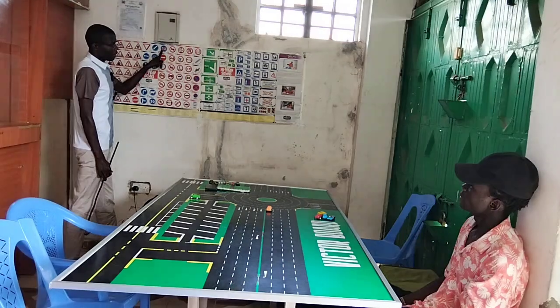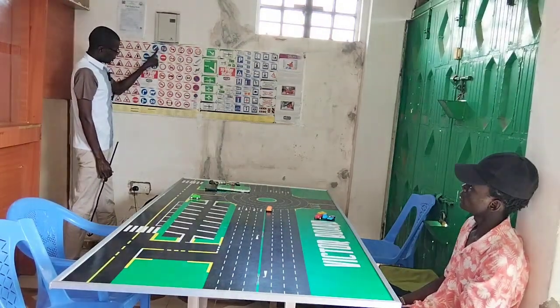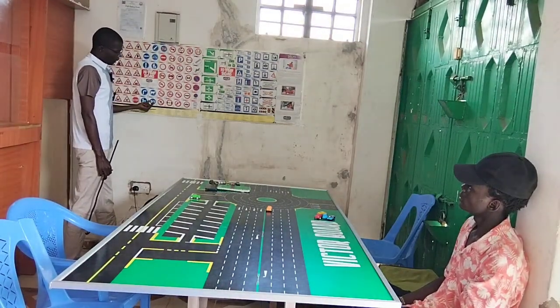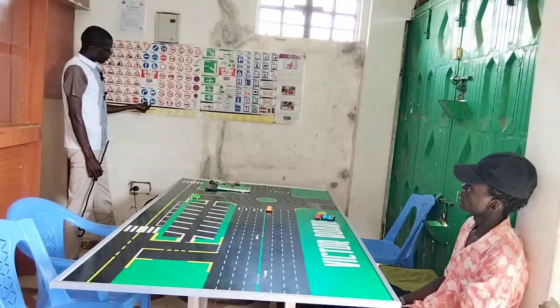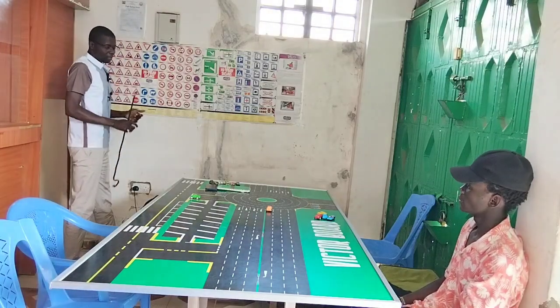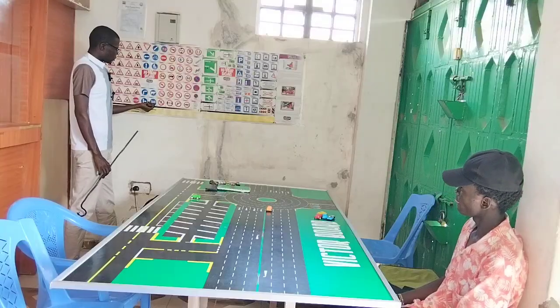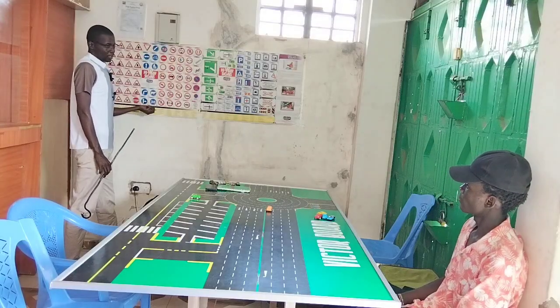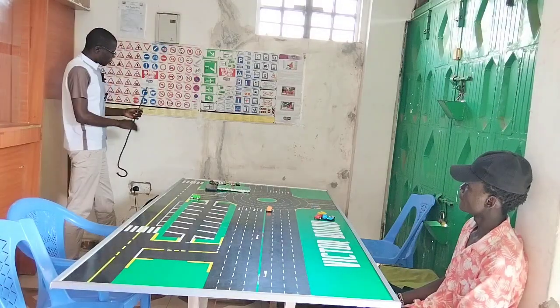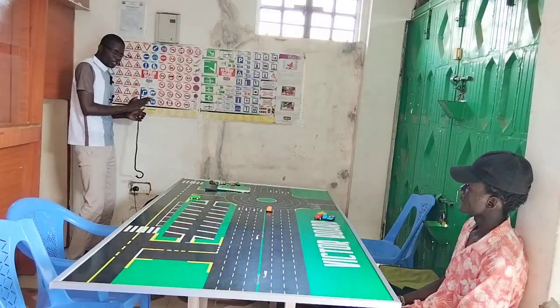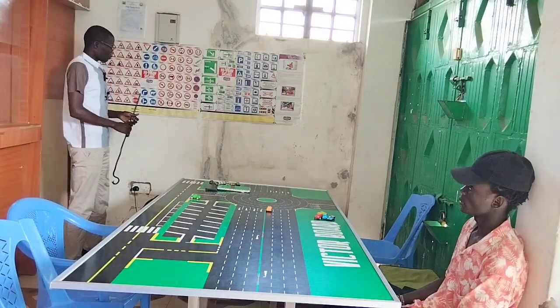Then end of compulsory minimum speed limit of 30 km per hour. So this means the speed should not go below 30. You should drive at 30 and above. This area is highly protected. So the speed is either you drive at 30 or 31 and above.